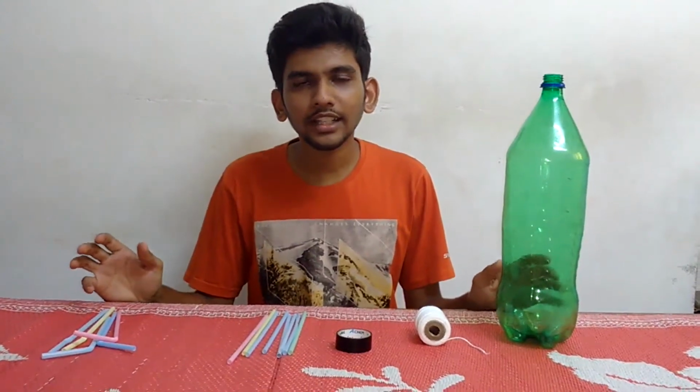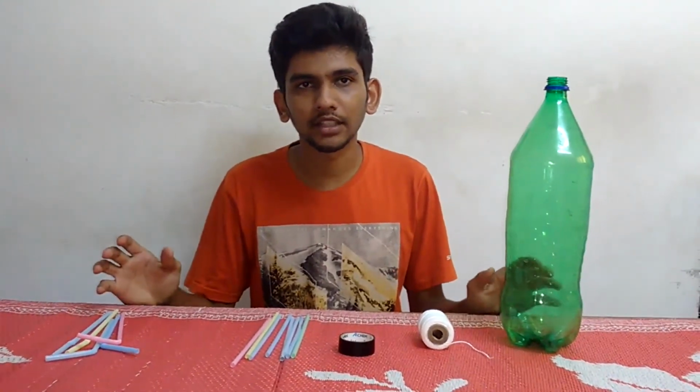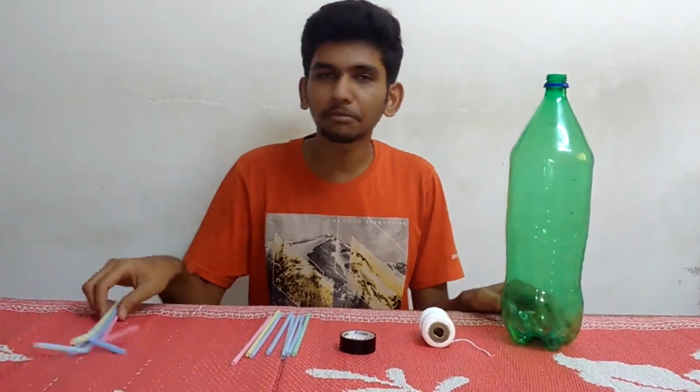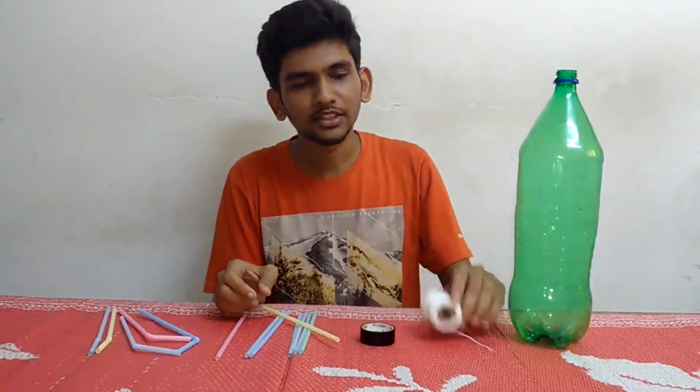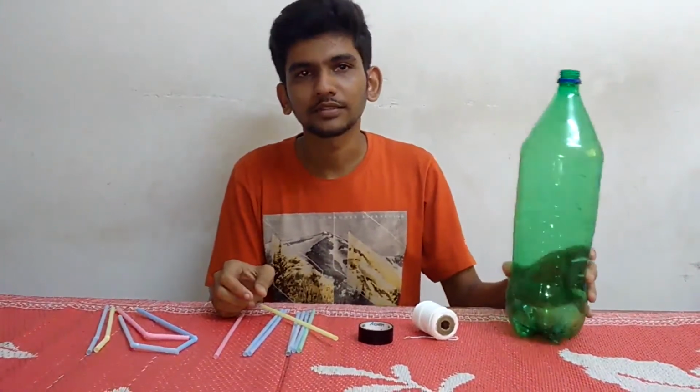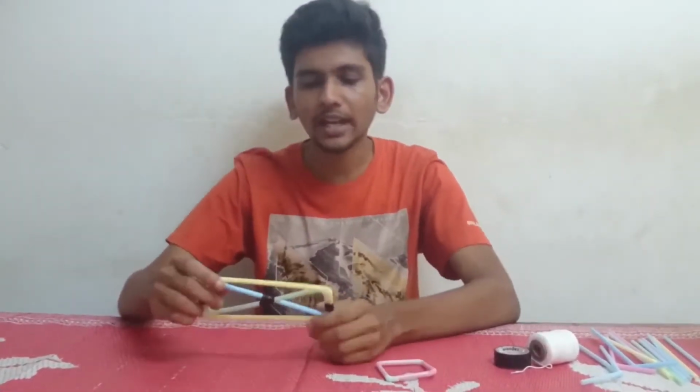Guys, now we are going to conduct an experiment on how an aeroplane wing will work. For this experiment, we need some bent straws, some straight straws, insulation tape, string and 2 water bottles. First, we need to make some square and rectangle shapes like this using straws. To make the shape rigid, we need to add some shapes like this.